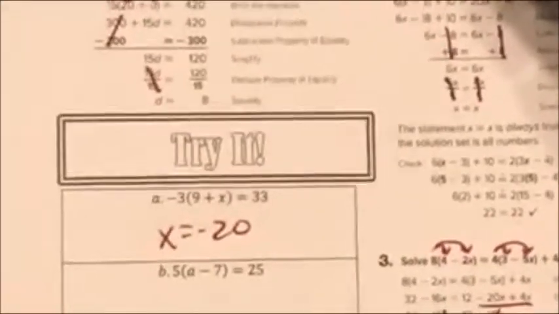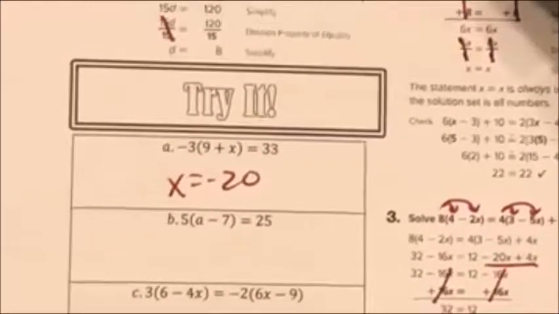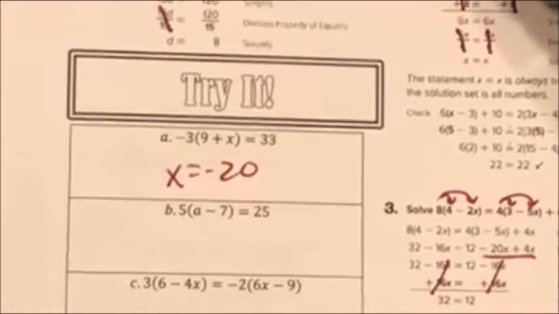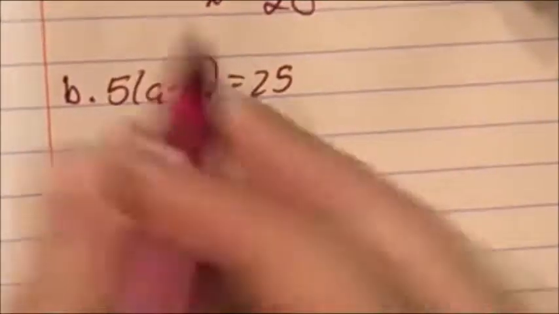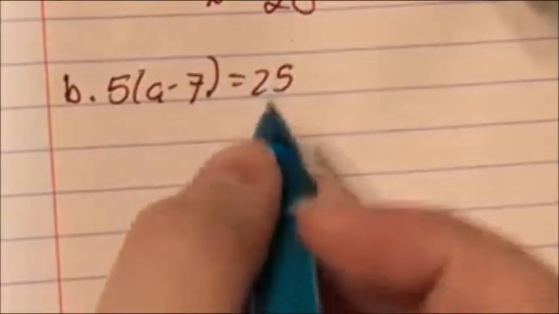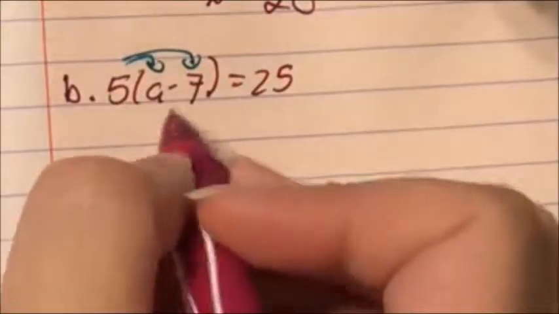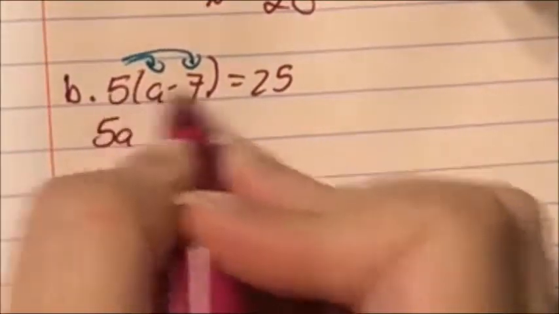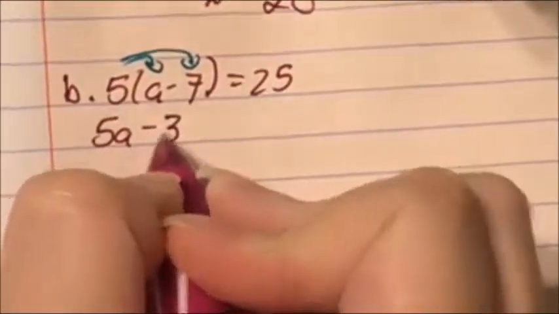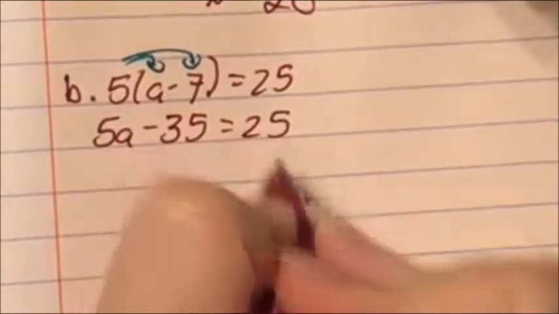All right, for letter B, I have 5 times the quantity a minus 7 equals 25. Okay, again, I want to distribute the 5 to everything inside the parentheses. 5 times a gives me 5a. 5 times 7 gives me negative 35 equals 25.